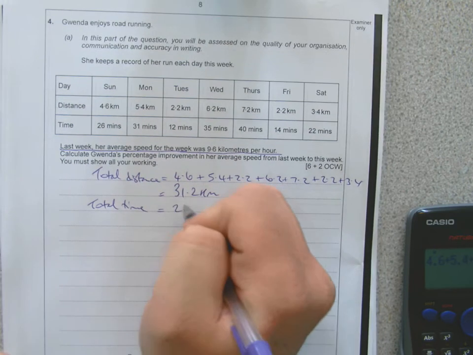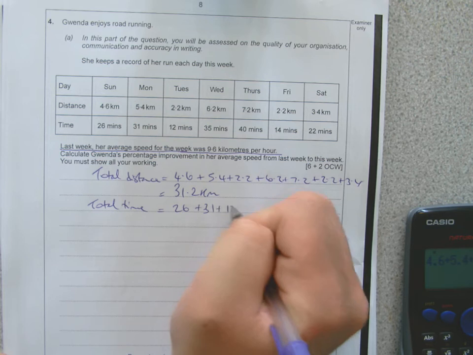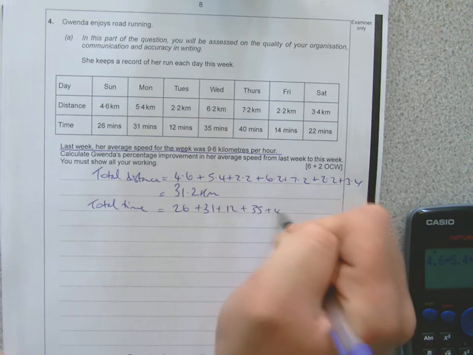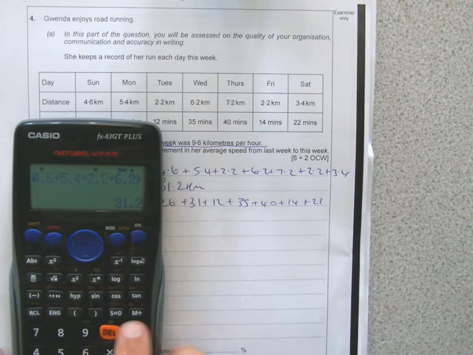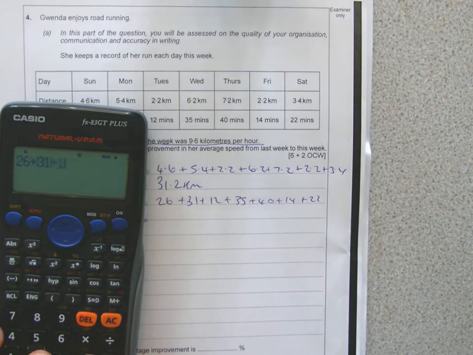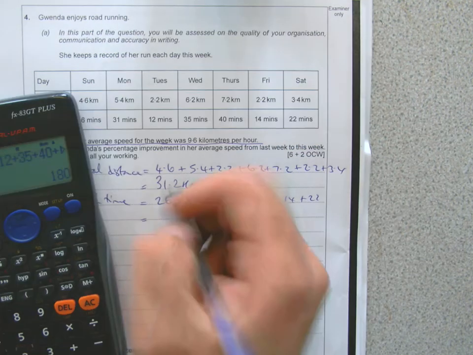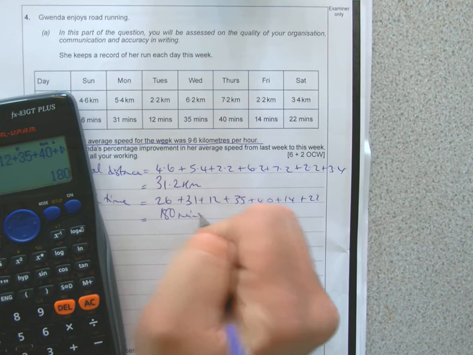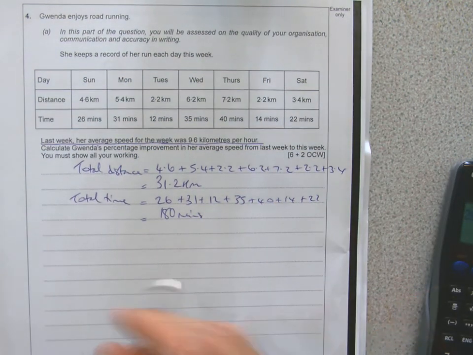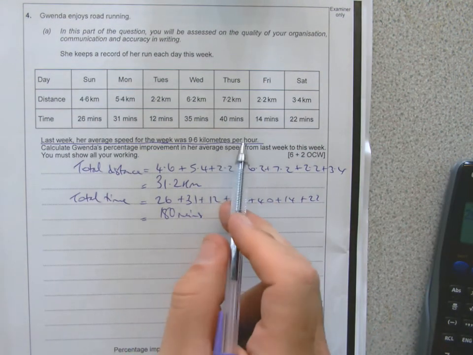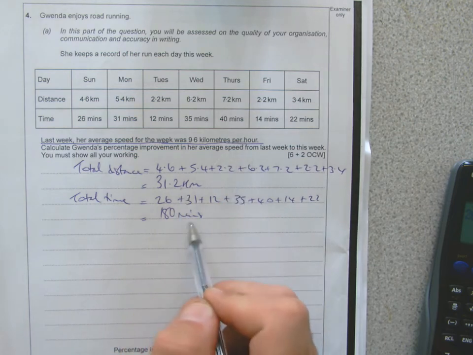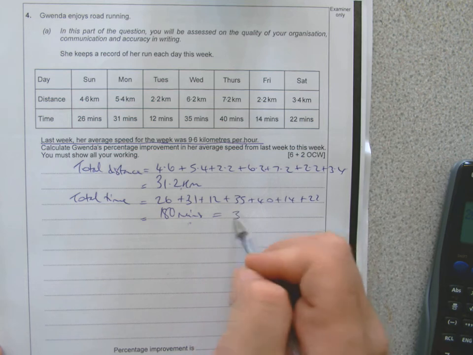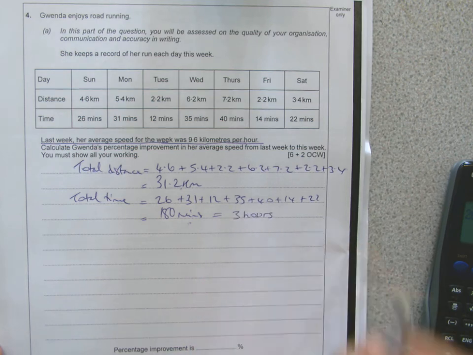Okay. You also need to work out the total time. So add the times up. So 26 plus 31 plus 12 plus 35 plus 40 plus 14 plus 22. Get 180 minutes. Okay. So when you work out the average speed, of course, you want this in kilometers per hour, yes? We've got kilometers here, so you want this in terms of hours. So that would be 3 hours, wouldn't it?